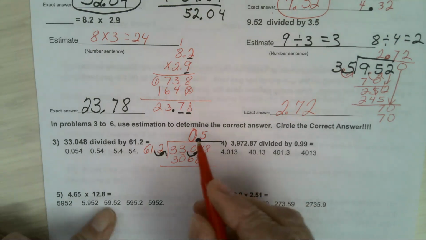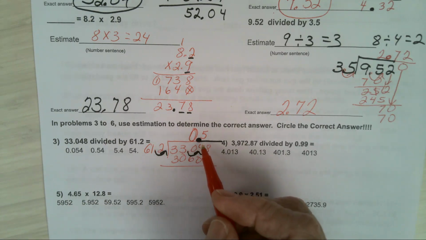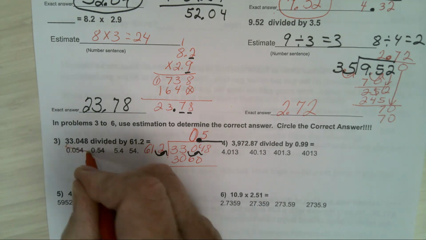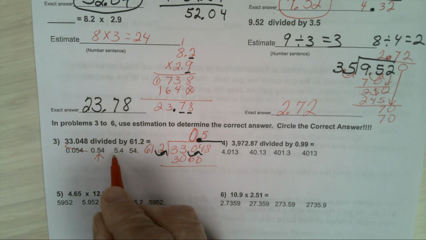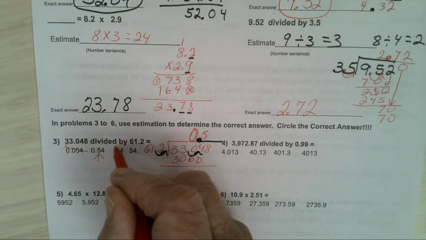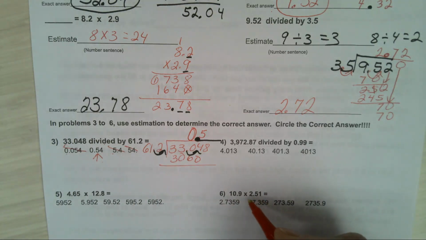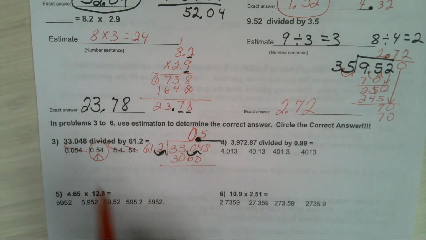Okay. What answers are going to be 0.5? I can stop right there. 0.0? No. 0.5? Ooh, it could be that one. 5.4? No. 54? No. Do I have to do the rest of the dividing to figure out what the answer is? No. It's that answer right there.